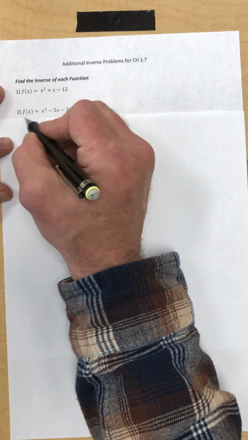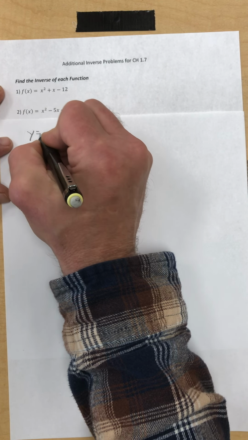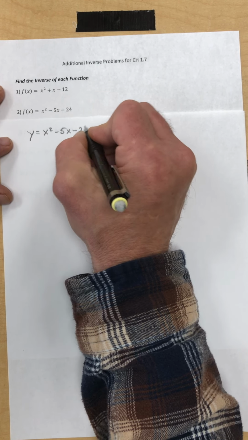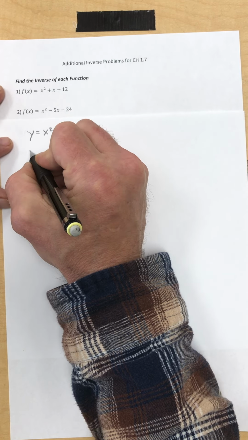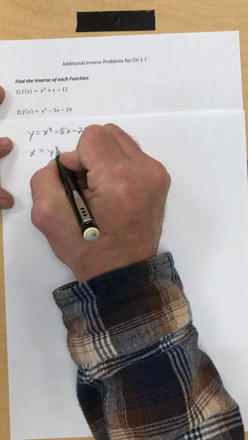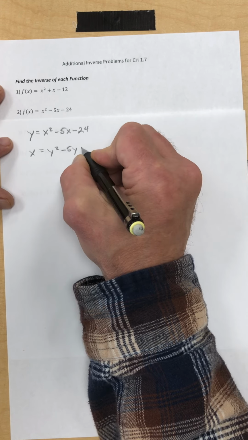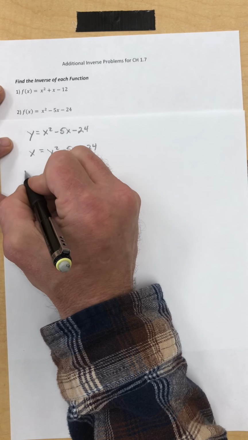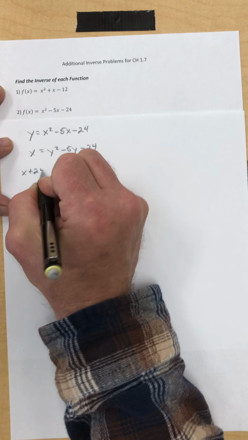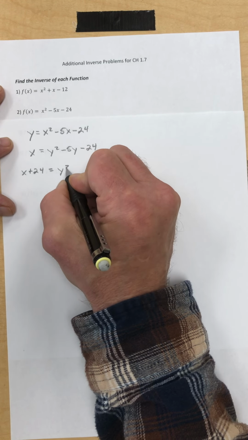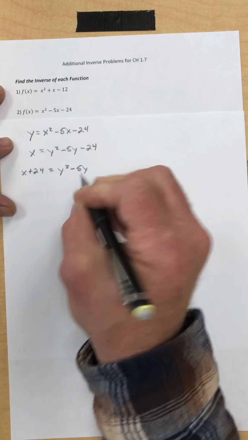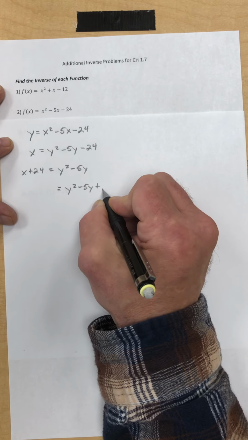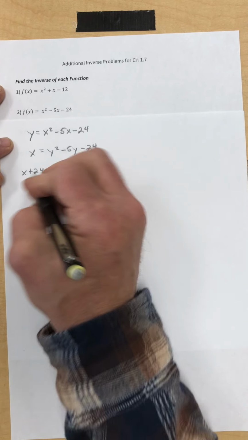Get rid of the f of x, and so we have y equals x squared minus 5x minus 24. Switch the x's and y's, so we get x equals y squared minus 5y minus 24. Isolate the terms with y, so take the negative 24, move it over, becomes plus, so we get x plus 24 equals y squared minus 5y. And then we have to complete the square. So y squared minus 5y plus something. And whatever I add to the right side, I have to add to the left side.